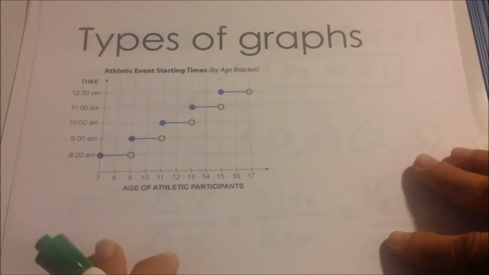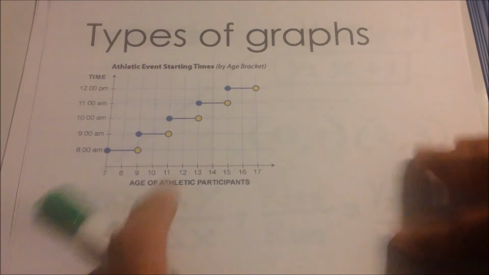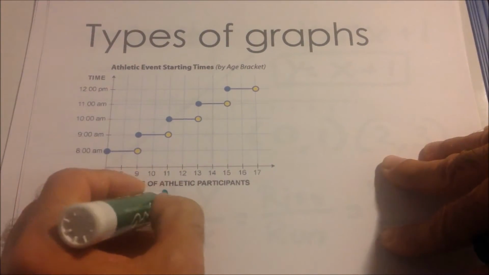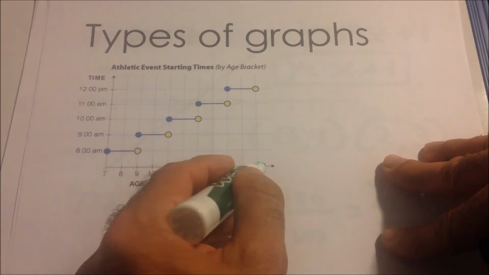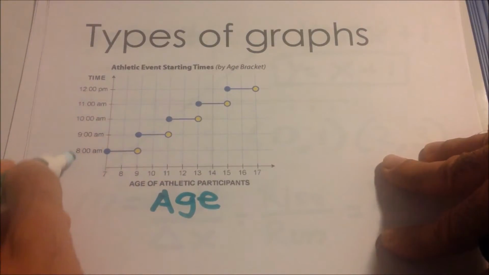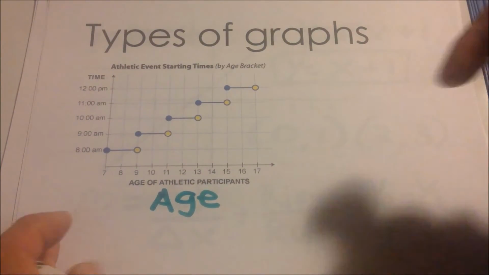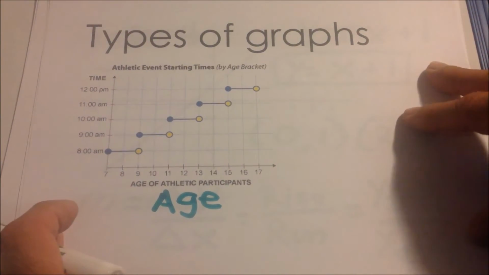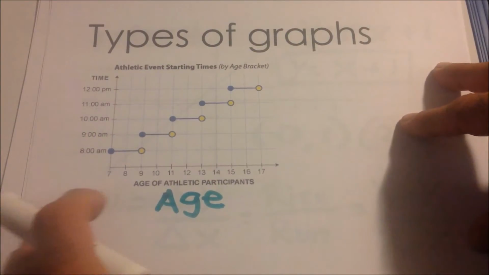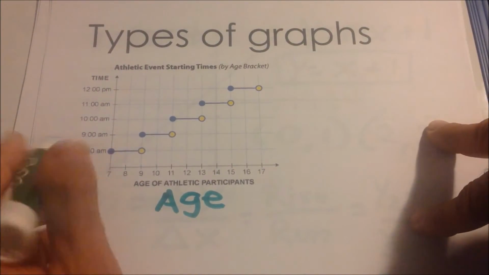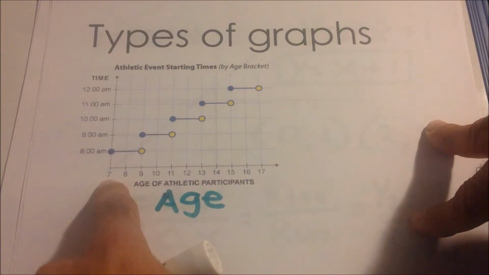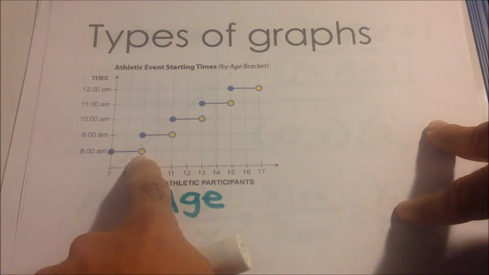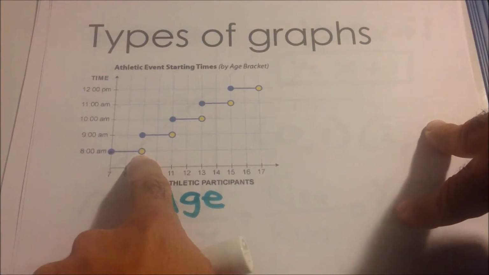And let me just go over this, if you can see it. So this here is the age of the athletes. We have an age from 7 to 17. And these are the times that they're going to be running or doing their event, whatever the event is. We don't know what the event is. We don't even care. So if you see a solid line, that means we're including that age. If you see a line that's open, like you see here, that means that age is not included.